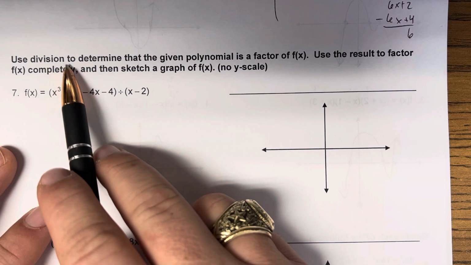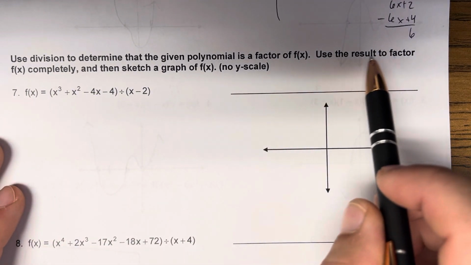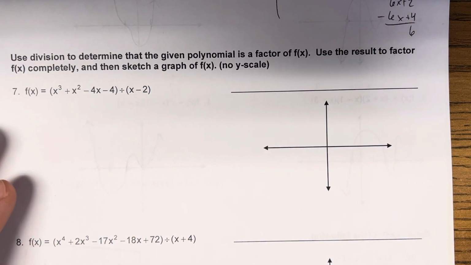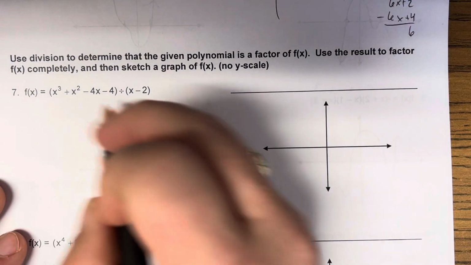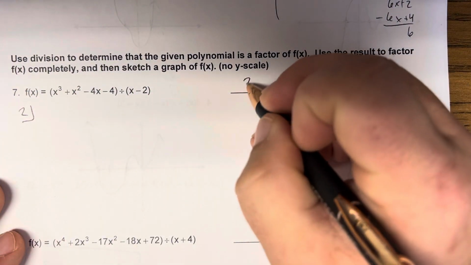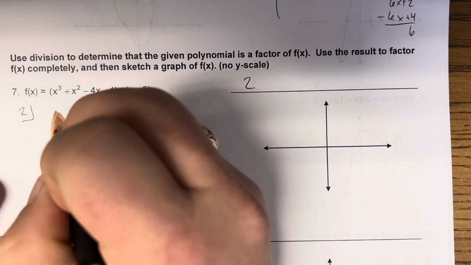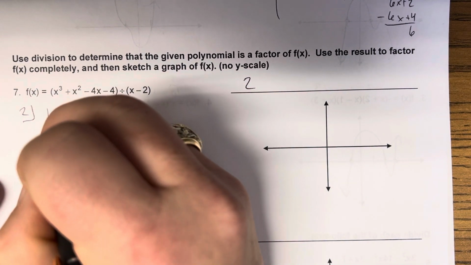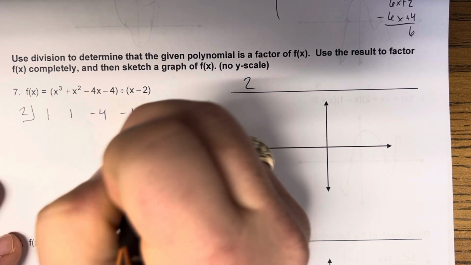Number 7, we're going to use division, could be long or synthetic, and then we'll use the result to factor completely and sketch the graph. So do the whole process. And so on this one, x equals 2, so I'll put that in my box. I'm going to also put it on my blank so I don't forget about it. And then nothing's missing, so 1, 1, negative 4, negative 4.